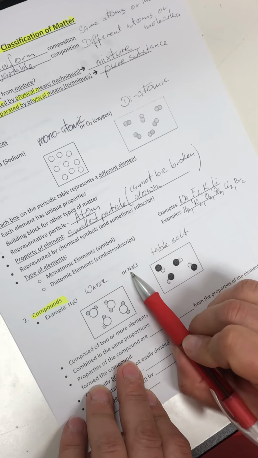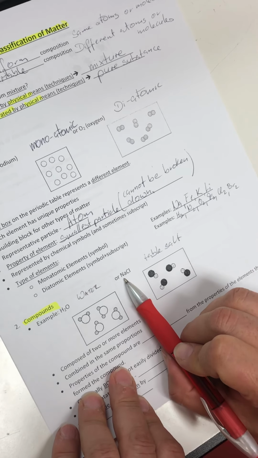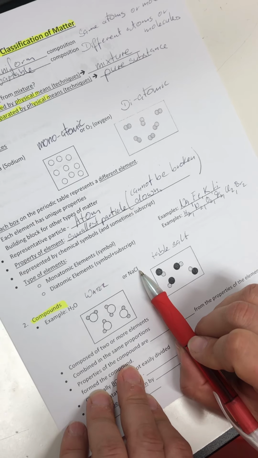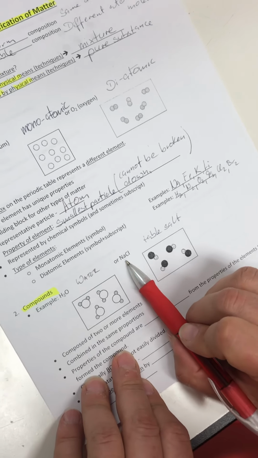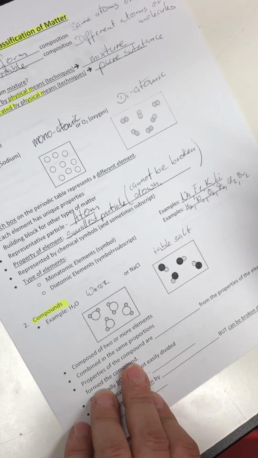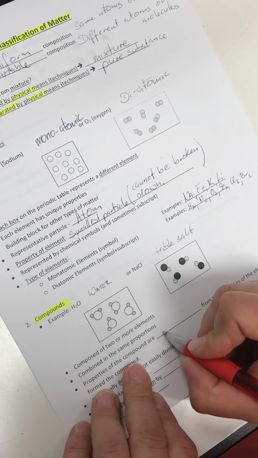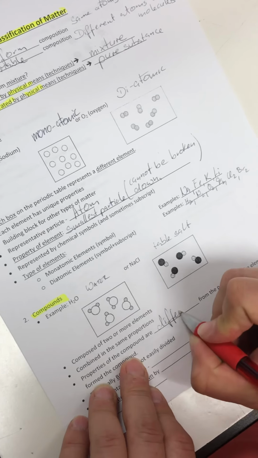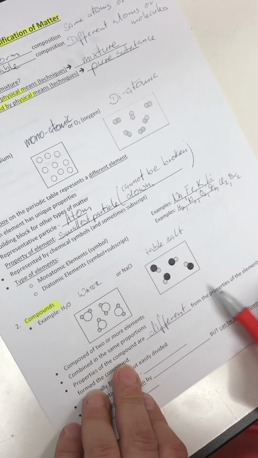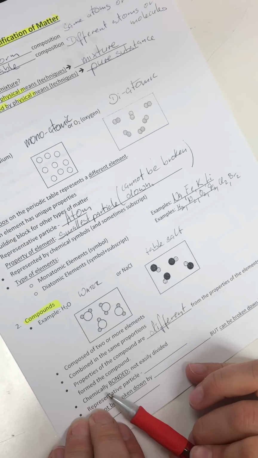So for instance, sodium by itself is very toxic. Chlorine is very toxic, but sodium chloride is table salt and you need it to survive. So they're different from their unique elements.